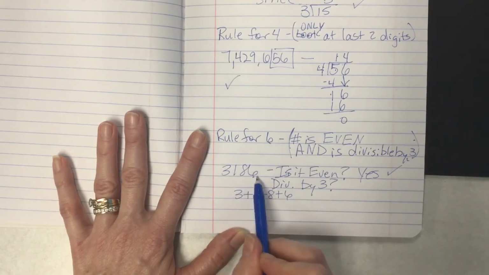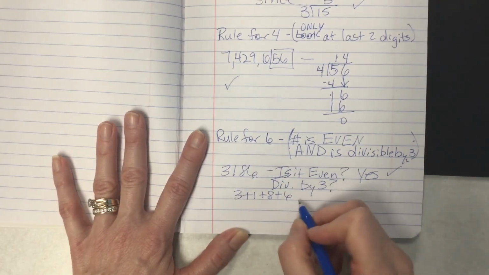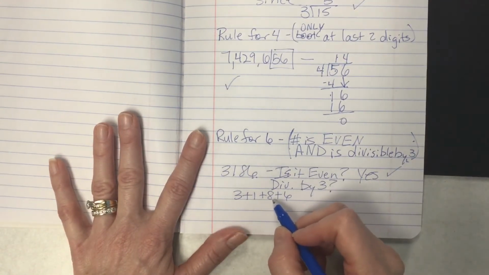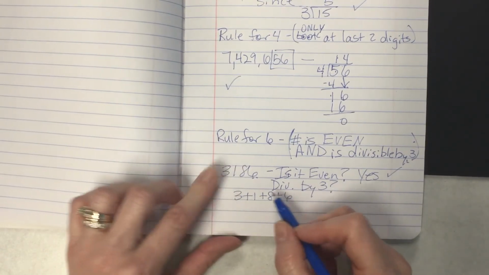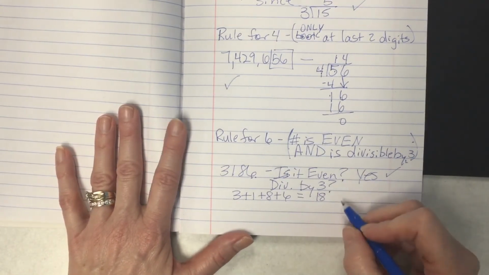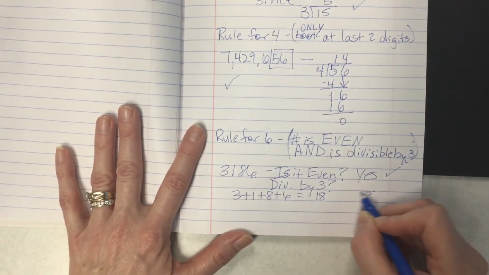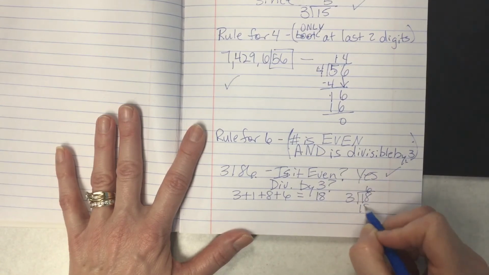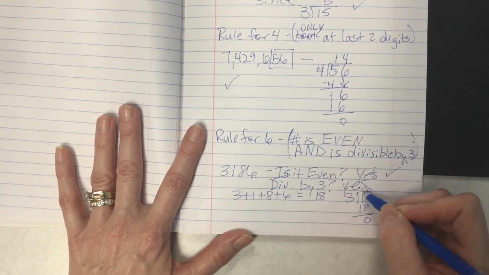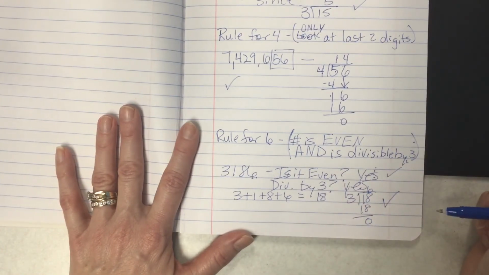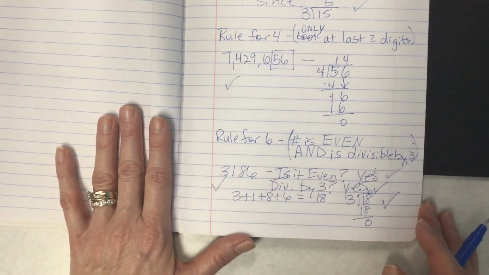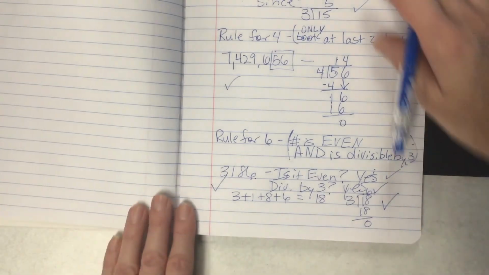Remember, we add the digits of the number, and if the number we get is divisible by 3, then it's divisible by 3. 8, 1, and 6 is 15, plus 3 more is 18. So is 18 divisible by 3? Yes. If I can say yes to both of those questions, then the number is divisible by 6. So it has to be divisible by both.